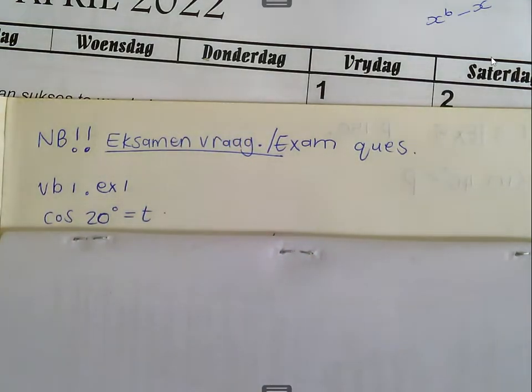Now remember, for all practical questions that we are going to do in trigonometry, we are not going to use a calculator. There is, I think, one part where we use the calculator with the current part of trigonometry that we're busy with, but we're not even going to do that because they don't ask it.